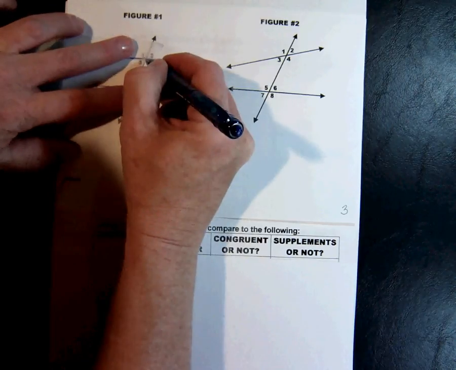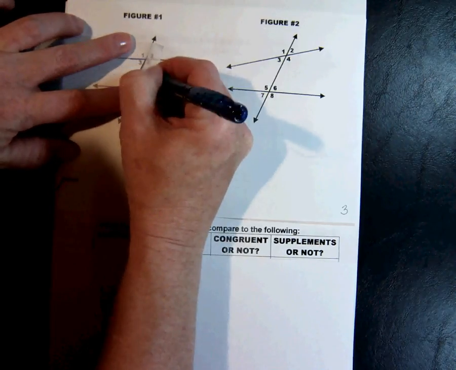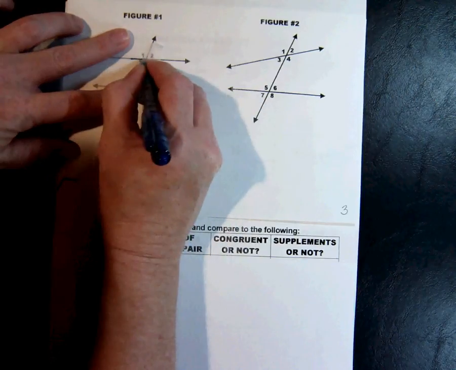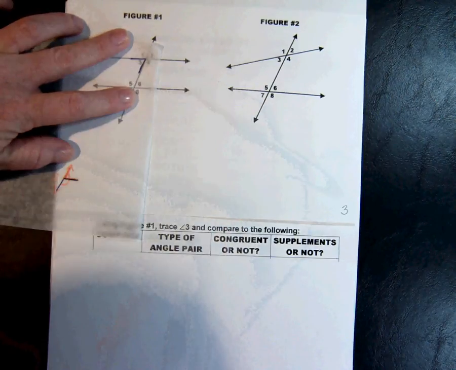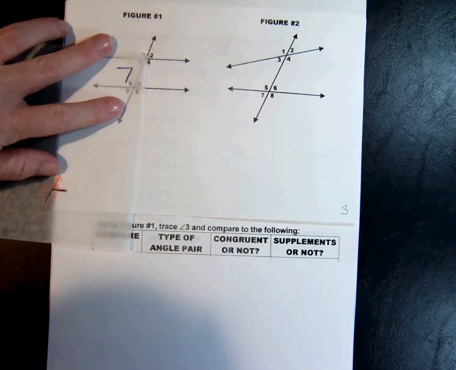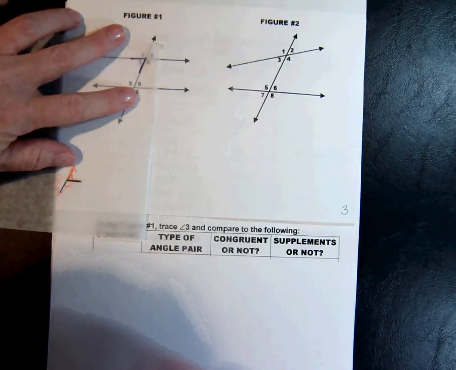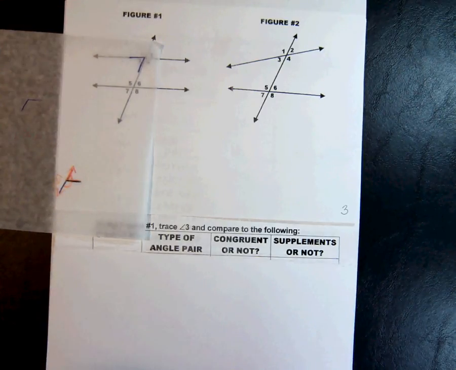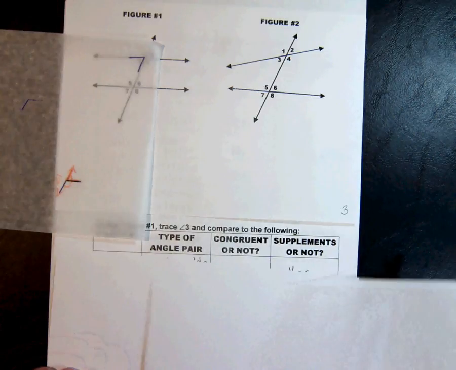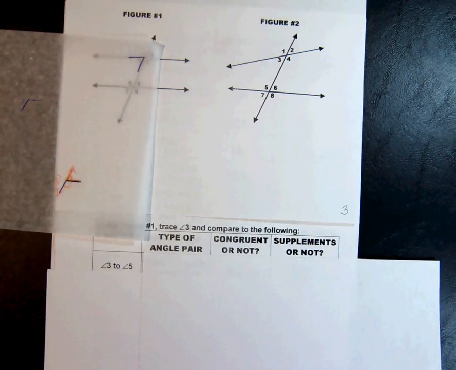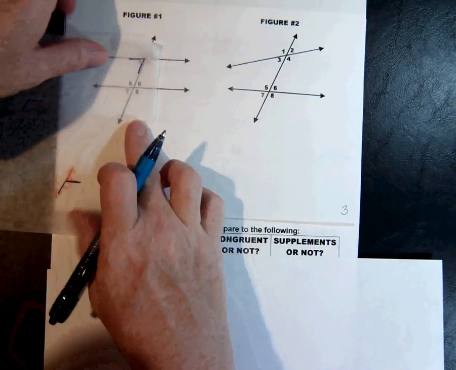Try to keep it still. There's angle 3 on my patty paper. So I've traced angle 3, and we're going to compare that with angle 5. So again, slide it down.